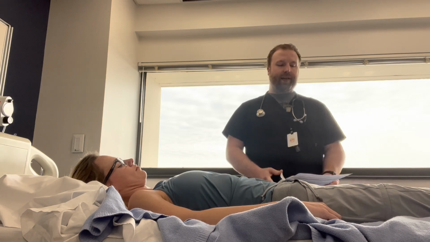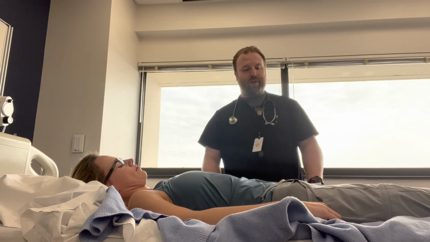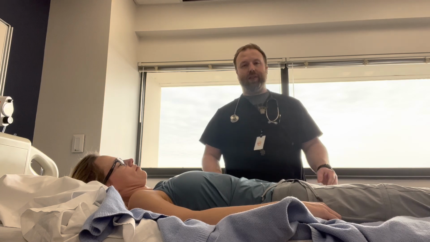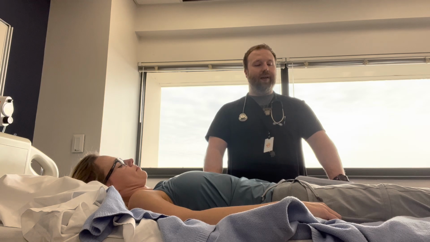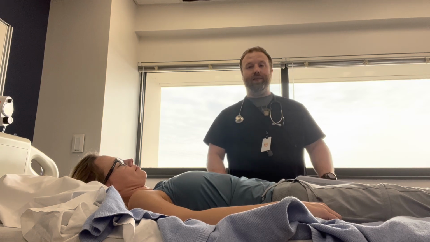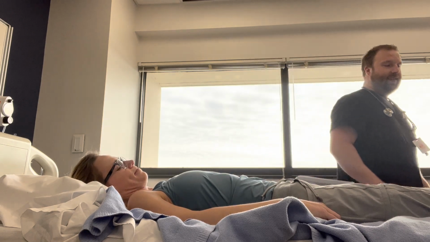At the end of the assessment, we would want to discuss all the findings with the patients using appropriate language. Again, we try to avoid using medical jargon while talking with the patient, and then we would document those findings. And that will be all.